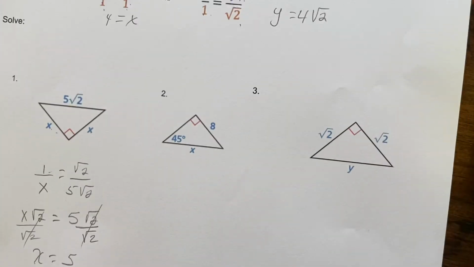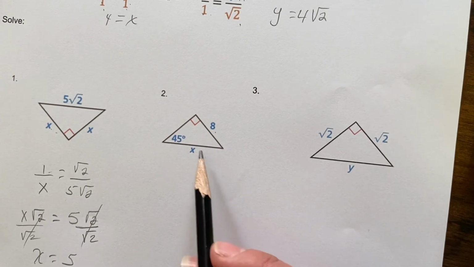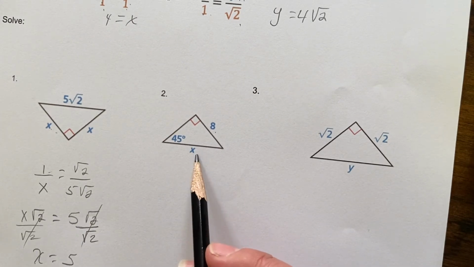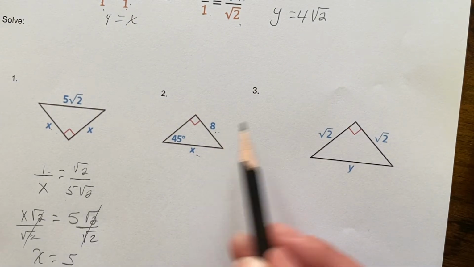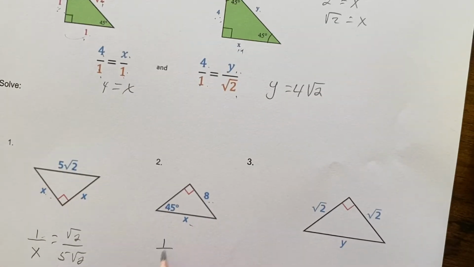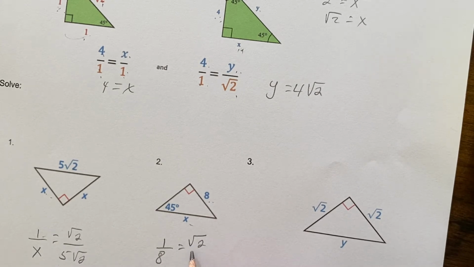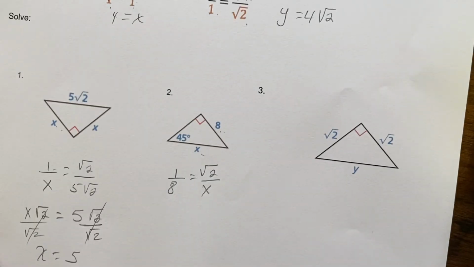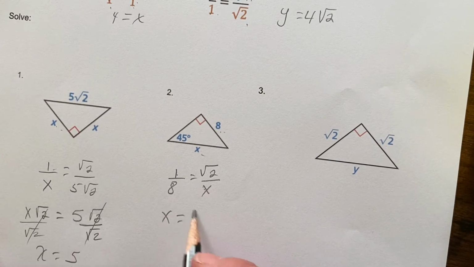Okay, let's try the next one here. Again, this one's only asking for the hypotenuse here. So we're going to set up, we have a leg. We know our leg is corresponding to the 1 from the parent. So 1 is to 8, as the square root of 2 is to x. Cross multiply, x is equal to 8 radical 2.